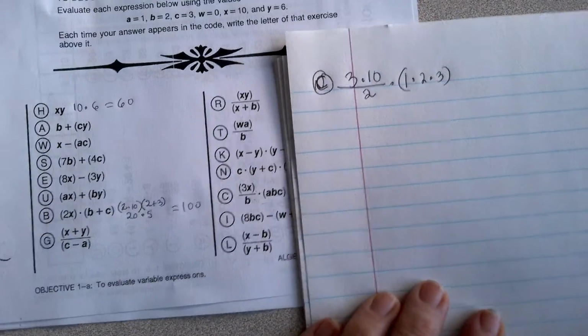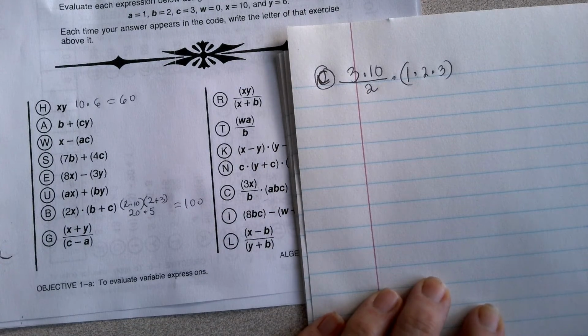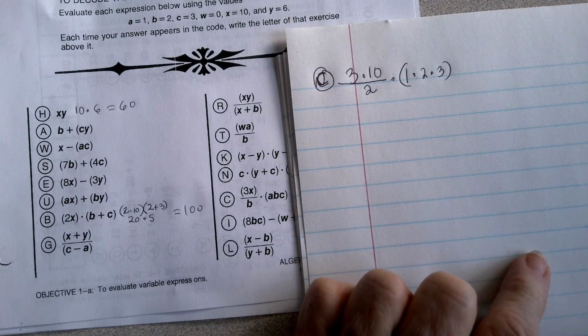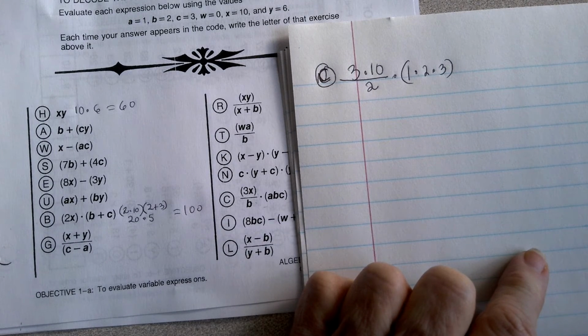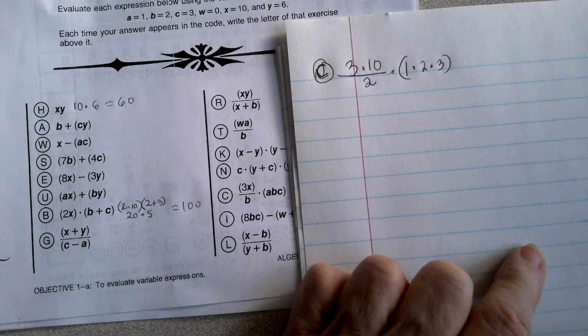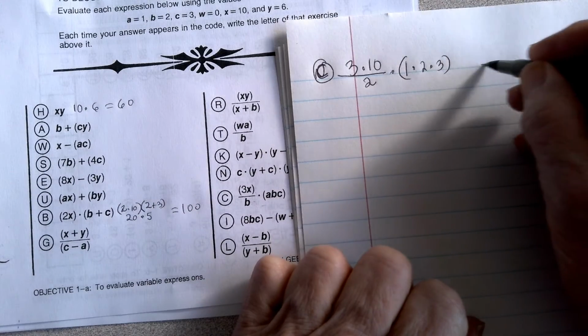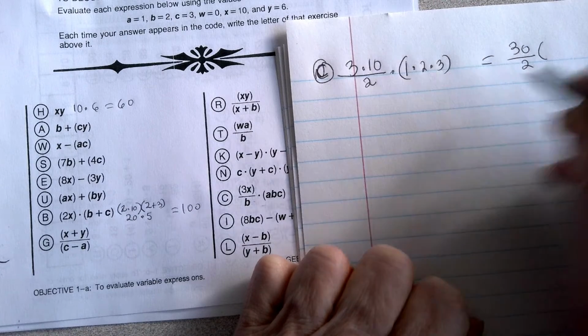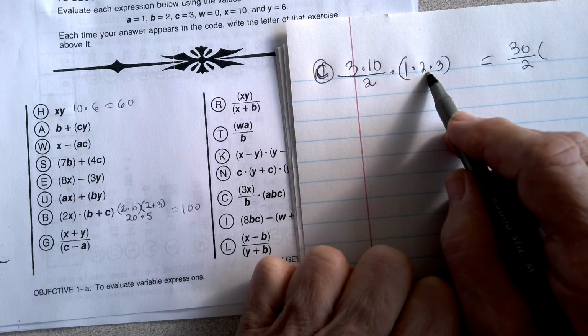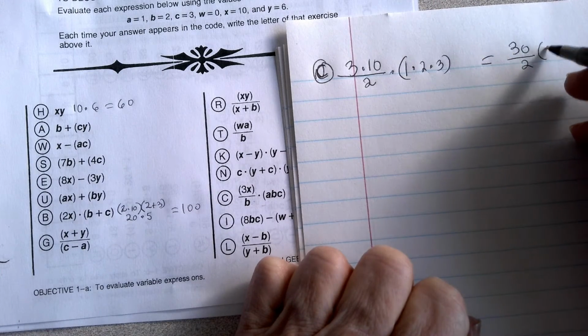So who knows what we have to do next? Solve the parentheses. Well, there's actually 2 things you can do. Besides the parentheses, what else could you do? 3 times 10. So 3 times 10 is 30 divided by 2. And then 1 times 2 is 2. And 2 times 3 is 6.